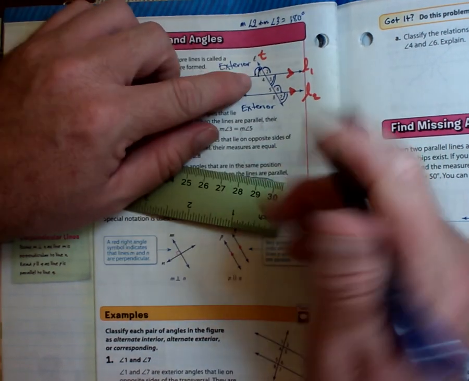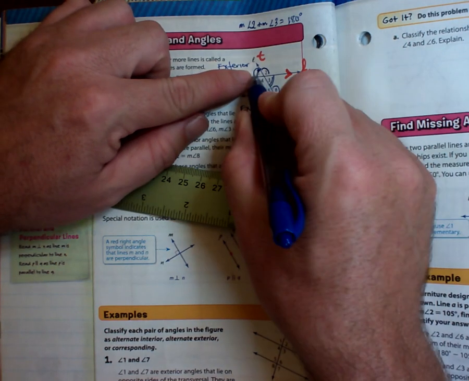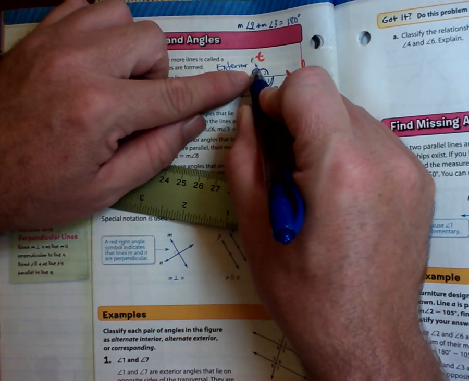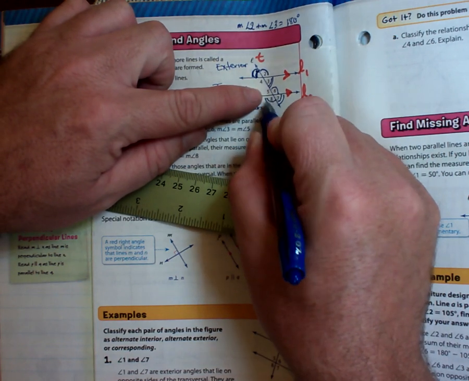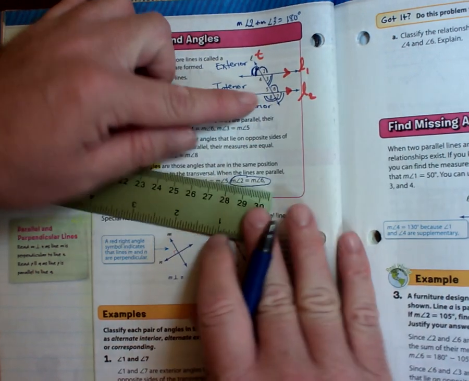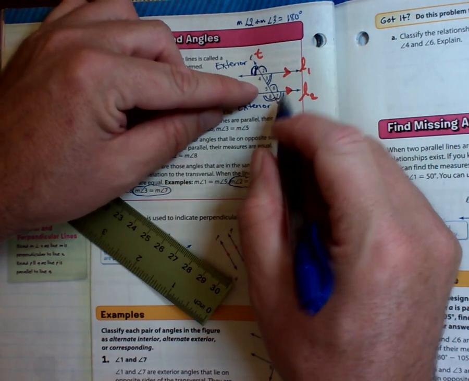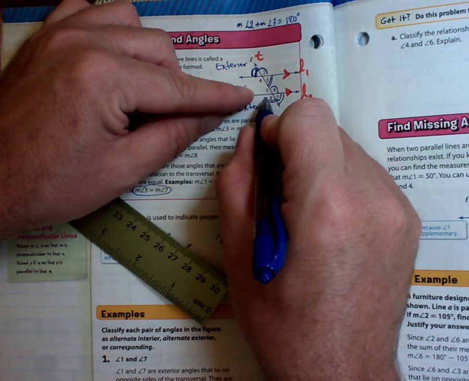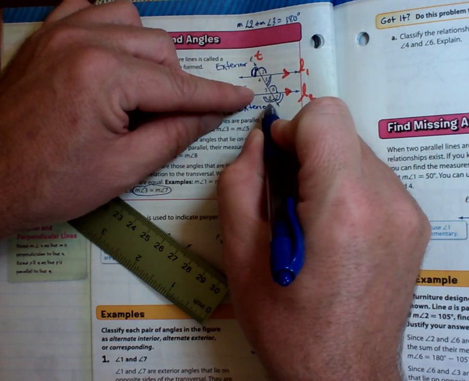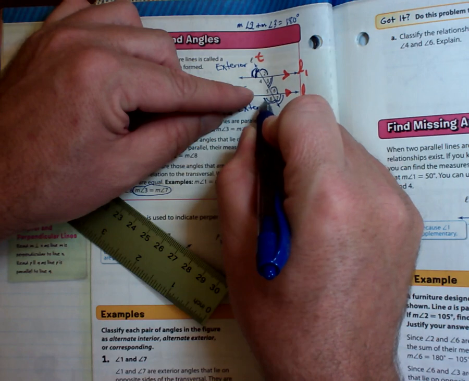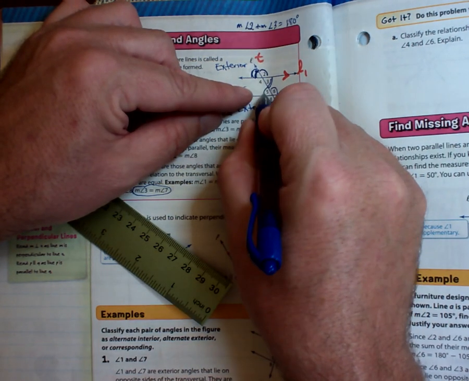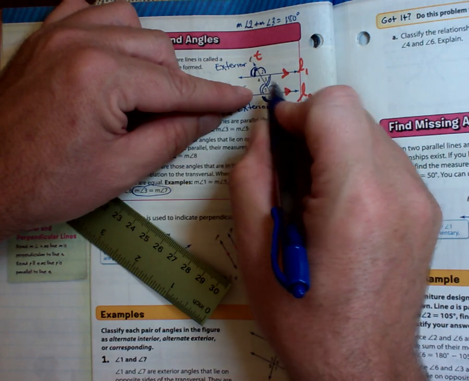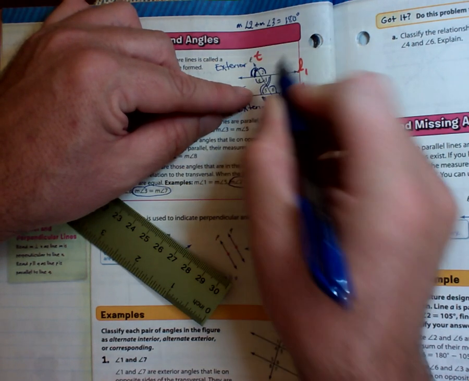So that means that these two angles across from each other are congruent. The same would be true down here. Sorry, that's a single mark. I apologize. This is your double mark. This is your single mark.